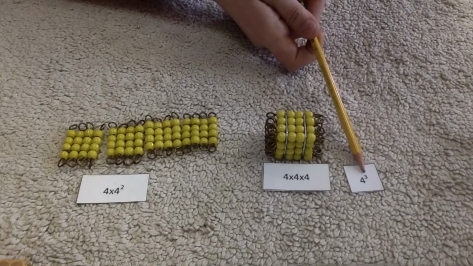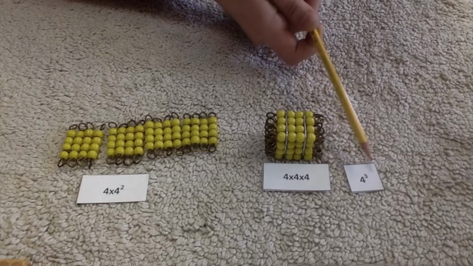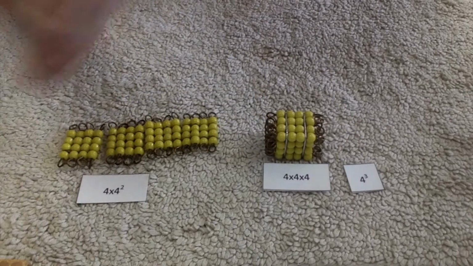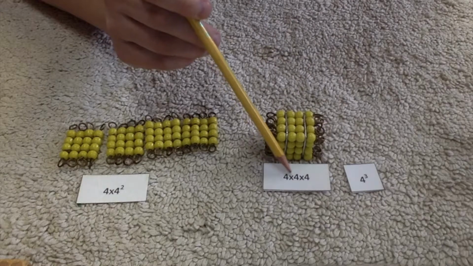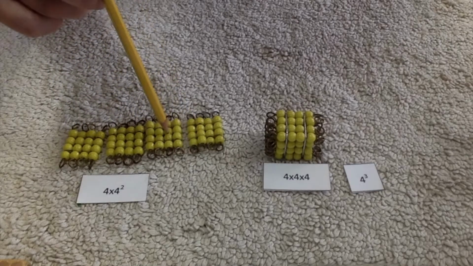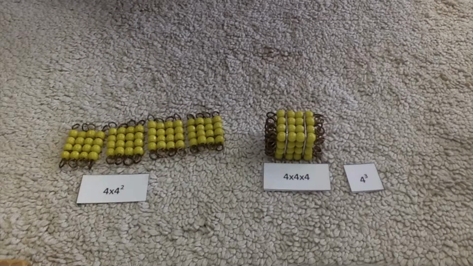When you see this, this means a cube. It's a number multiplying itself by itself 3 times: 4 times 4 times 4. So we'd have to do 4 times 4, which we know is the square of 4, which is 16. And then we have to take 16 1, 2, 3, 4 times. That's a pretty big problem, isn't it?